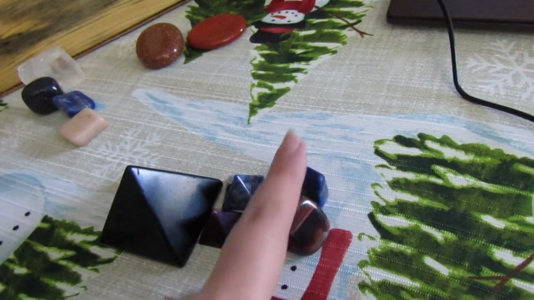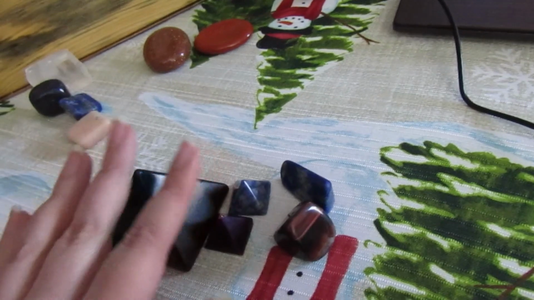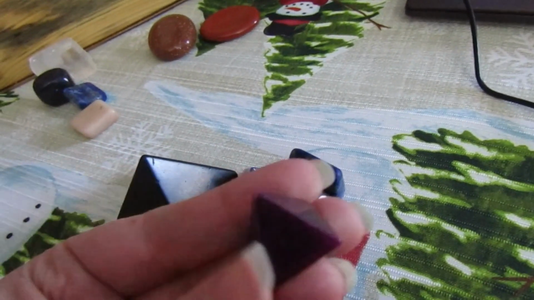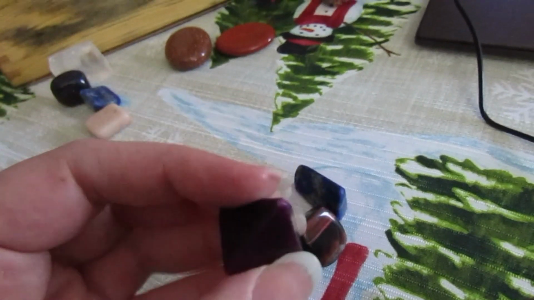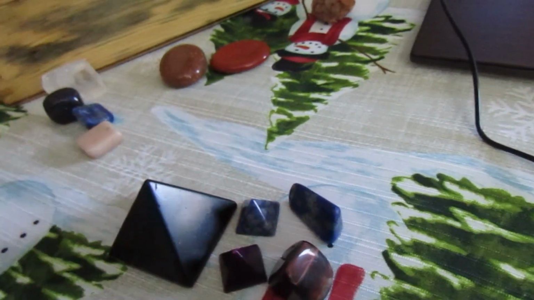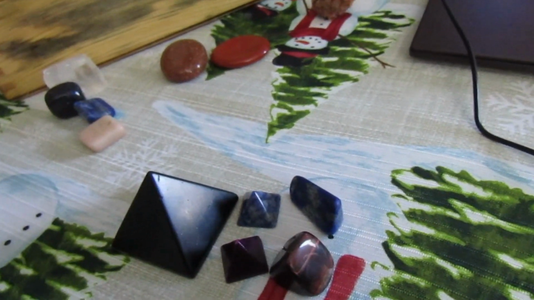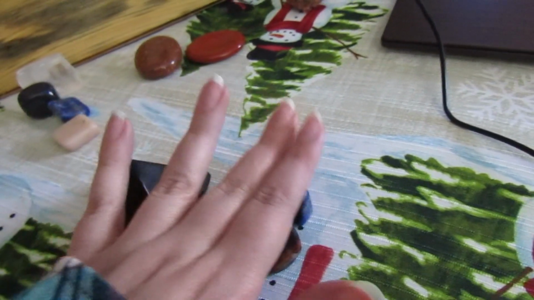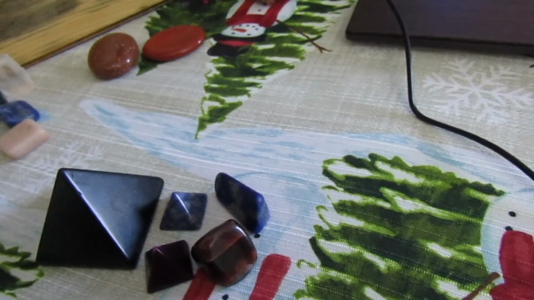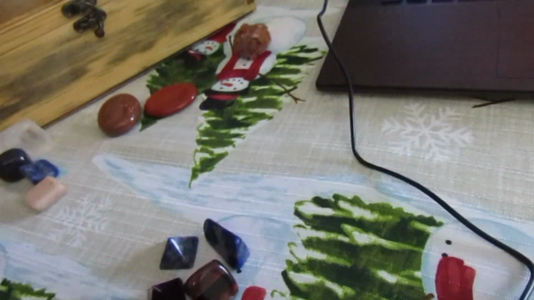You could try with these, but because the points are so pronounced on these, it will really do the job, whereas something like this will be gentler. It may not be as pronounced as with this. It will be a softer energy. Okay. Now we have the pyramid, and this is a great shape to keep around.